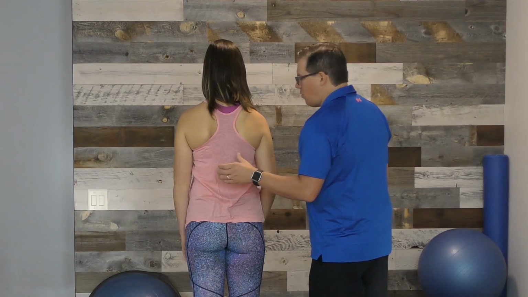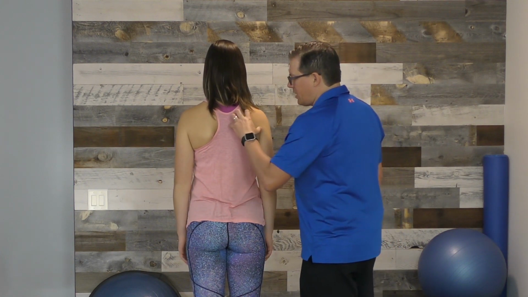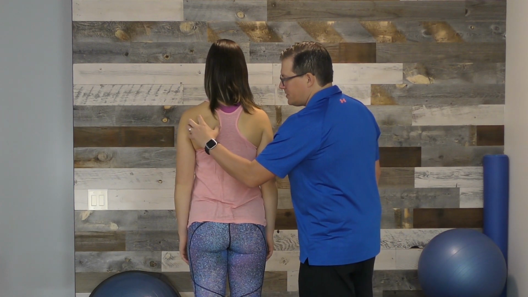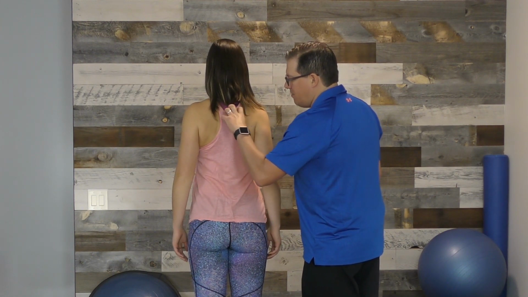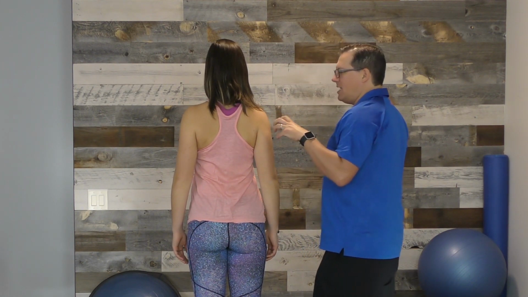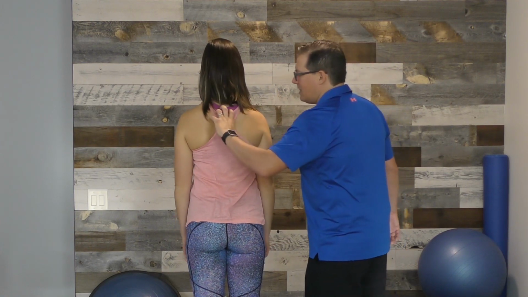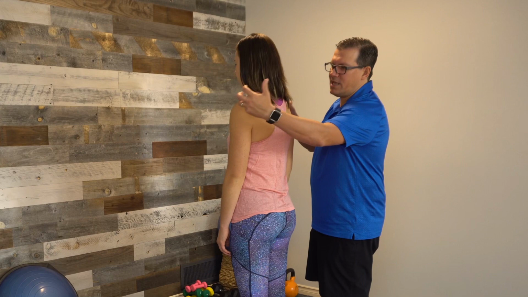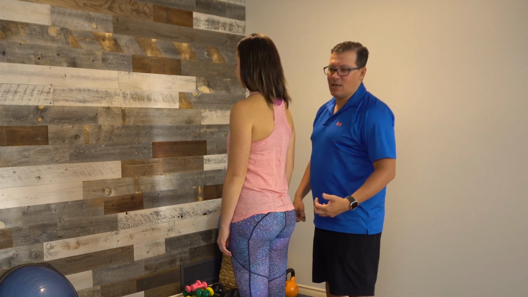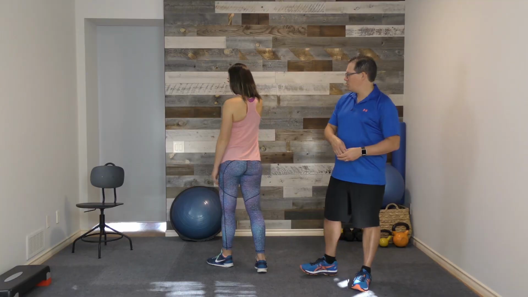So with this one, what we're doing is we're getting movement in those shoulder blades, so getting them loose and moving. We're getting movement in the mid-back area. We're activating the muscles in the neck and the mid-back area. And then also working on moving that shoulder joint and lubricating that shoulder joint.